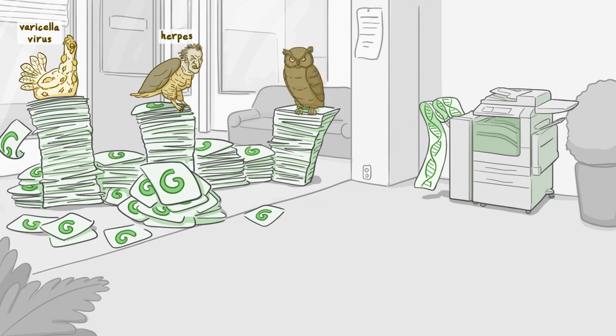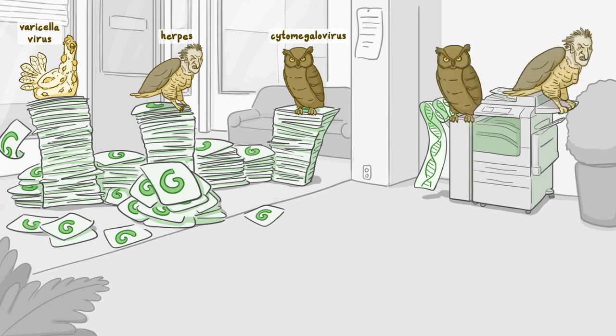for herpes, and an owl to represent cytomegalovirus, since it causes an owl's eye appearance in infected cells. We'll put all three birds on top of the stack of paper, since guanosine analogs can treat all three viruses, and only an owl and a harpy by the copier, since DNA polymerase inhibitors are used for these two.